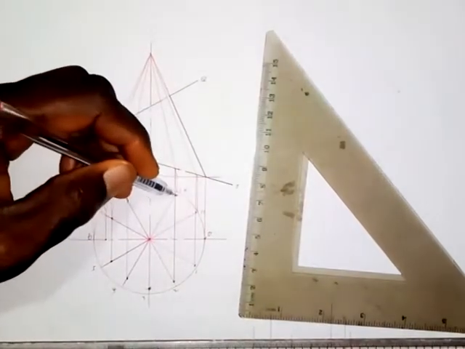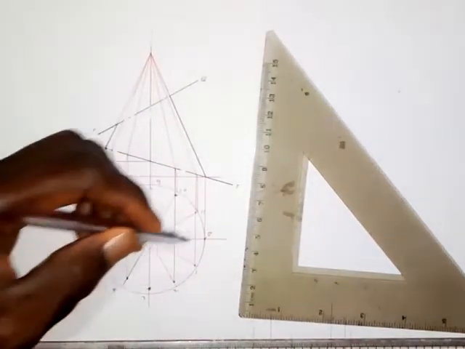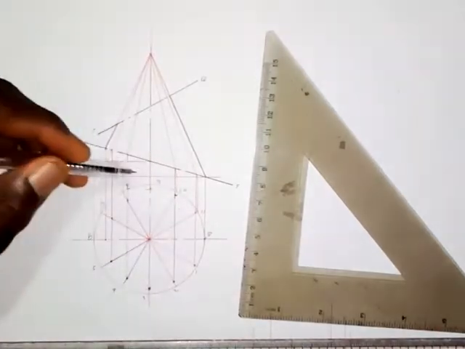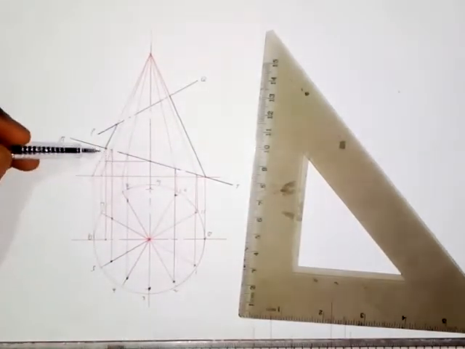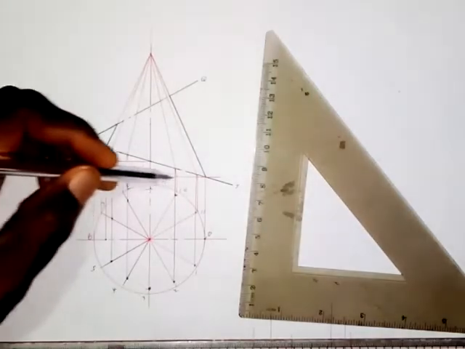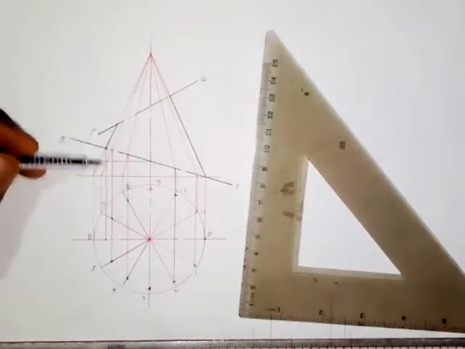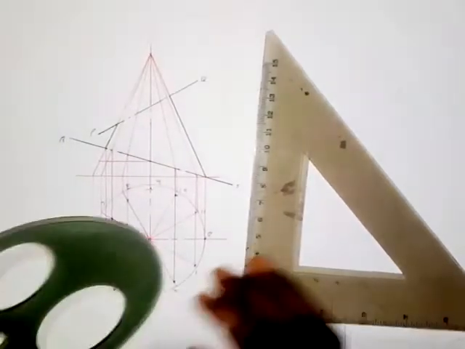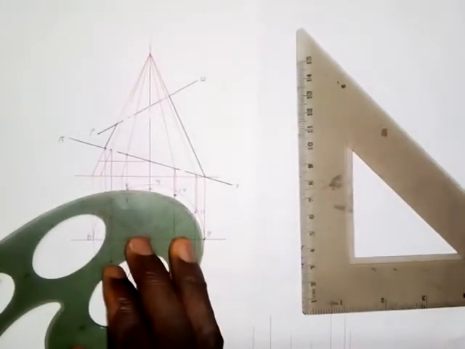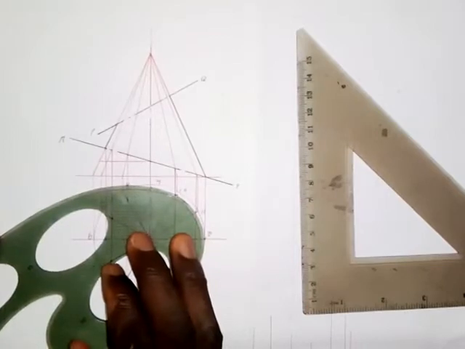All this, I'm going to join them together and to end here. For us to get the actual base, that's what we are trying to work out, because this part has been cut off. So we have to get the actual base. I'm going to join this together with the use of a French curve. So this is it.